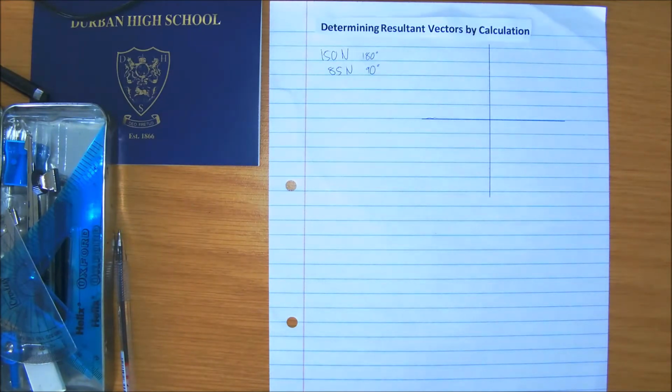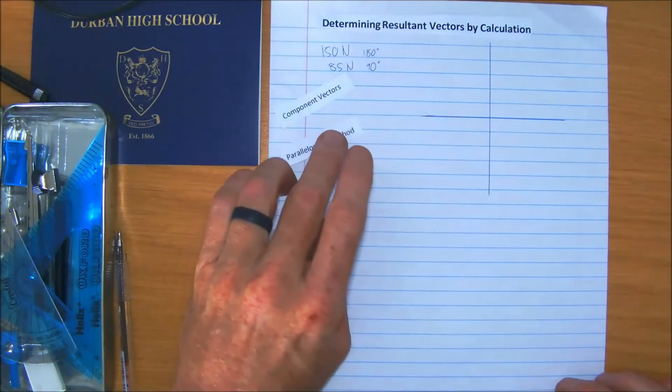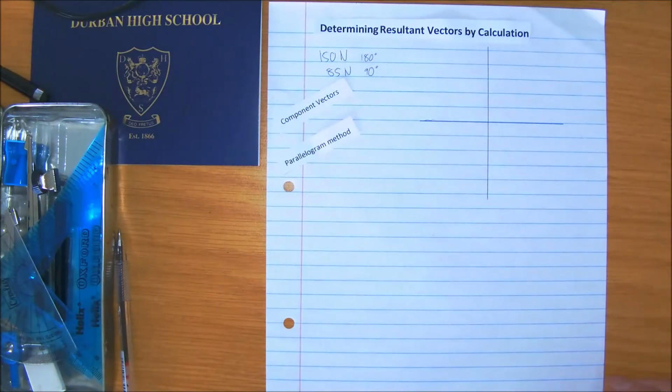Again, we have the same system of component vectors, okay, and you will be using the parallelogram method in this case to construct a triangle, and then you'll be using that triangle to do calculations off.